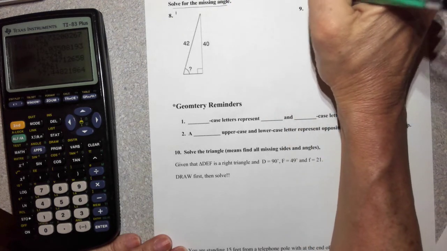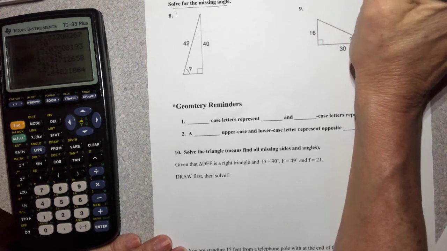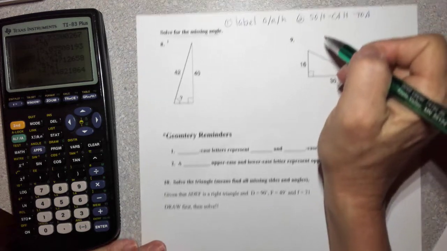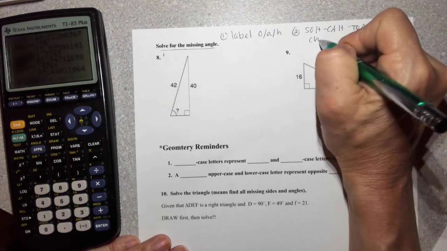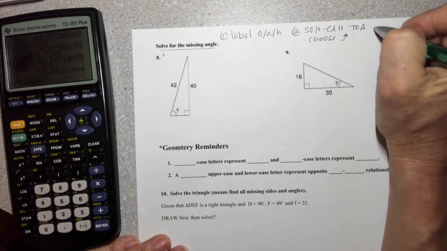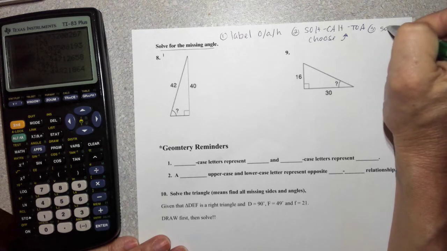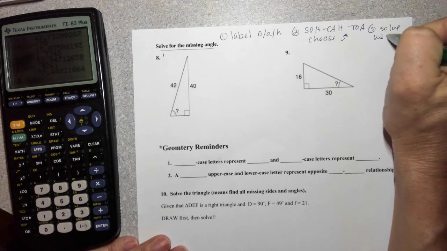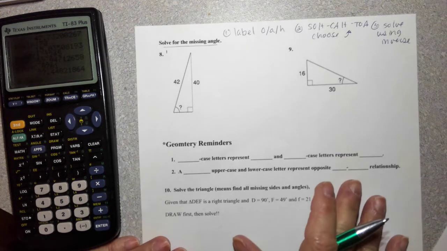Then I'm going to use SOH CAH TOA to choose one of those based on the given information, and then I'm going to use inverse to solve.